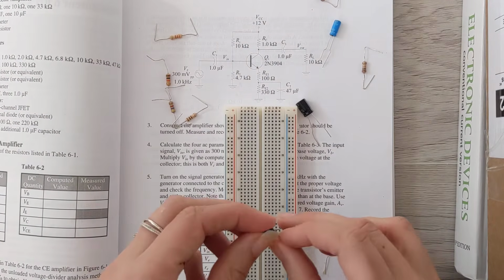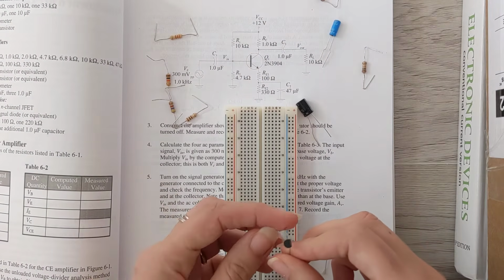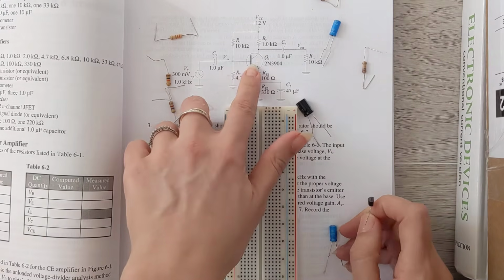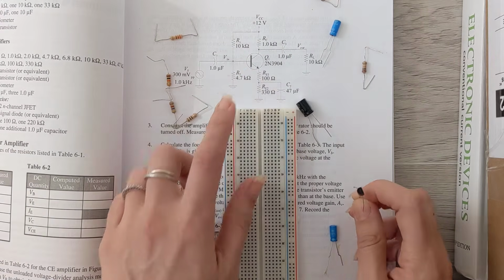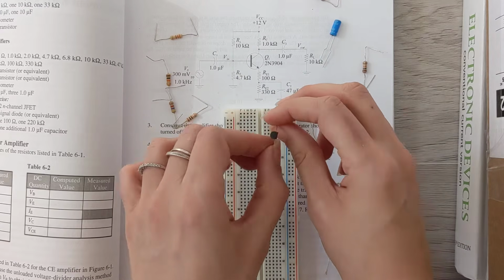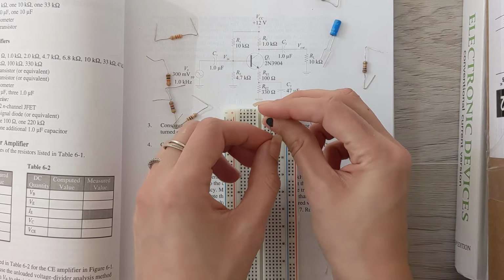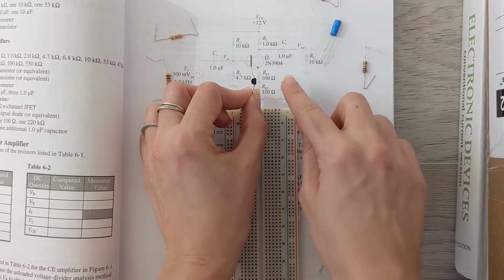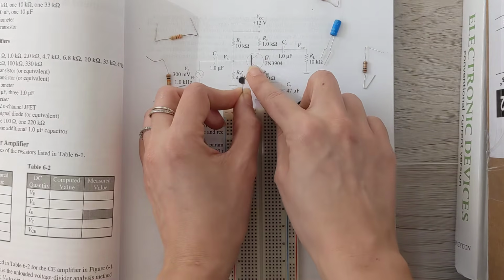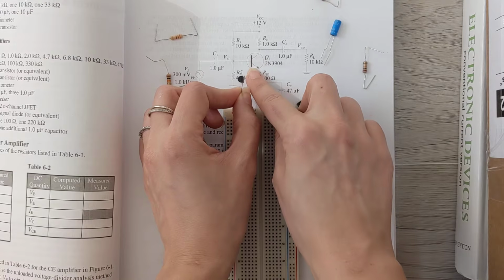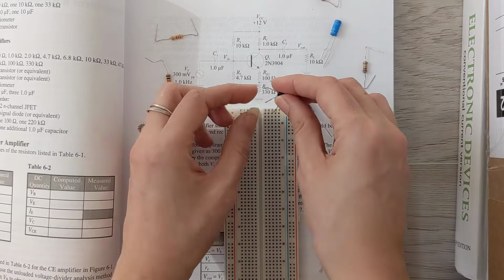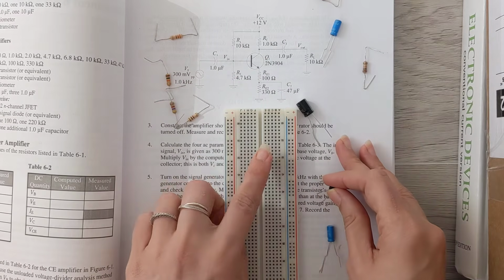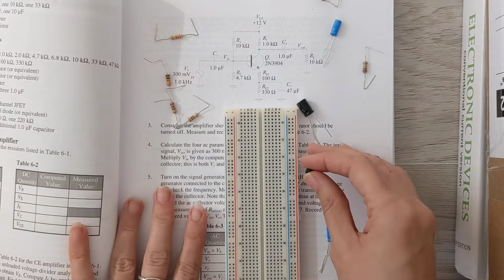Okay, so for an NPN transistor, what we want to do first is to look at the circuit, look at the symbol here, and figure out how we should put the transistor in the circuit. For NPN, if you match this curved side to the curved side of the symbol, then you can just follow everything from the paper and implement it on the breadboard easily.